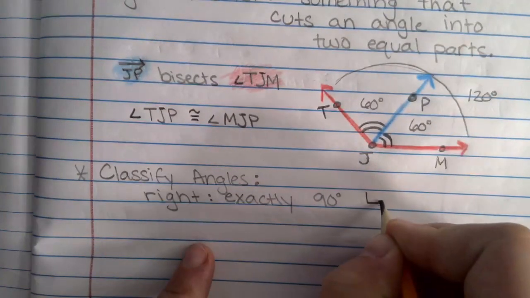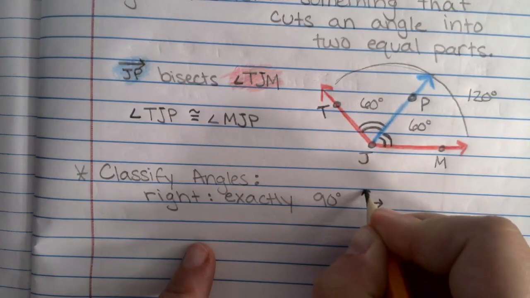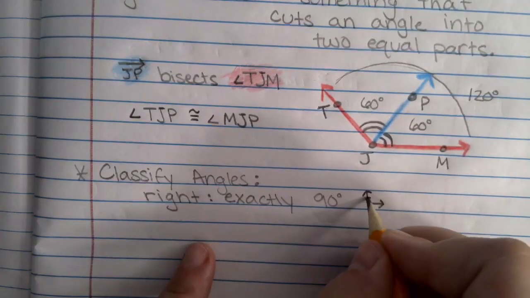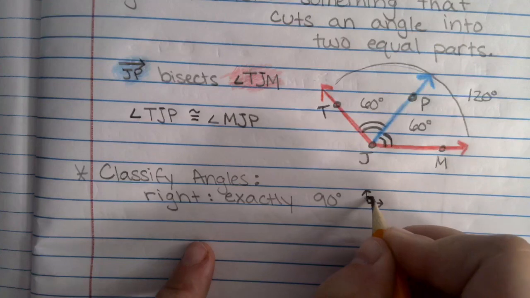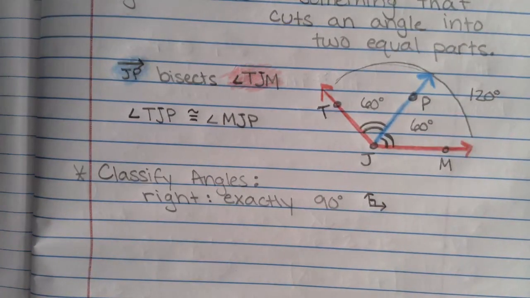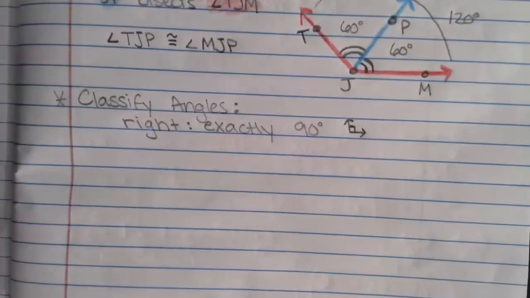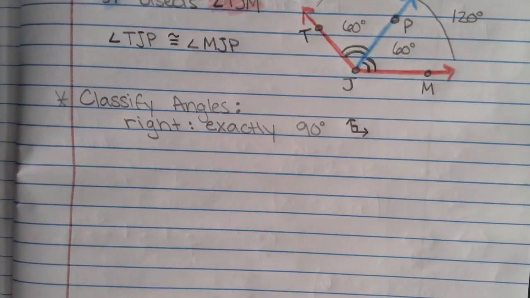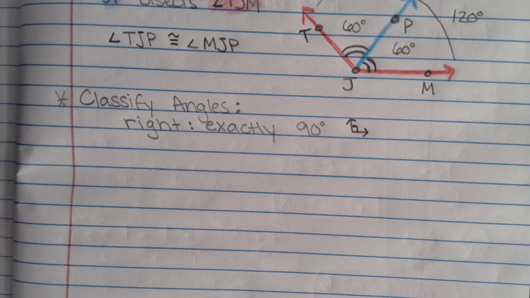Okay, you can draw that there if you want, 90-degree angle. And we use that little square in the corner. That square tells us it's 90 degrees. Right?